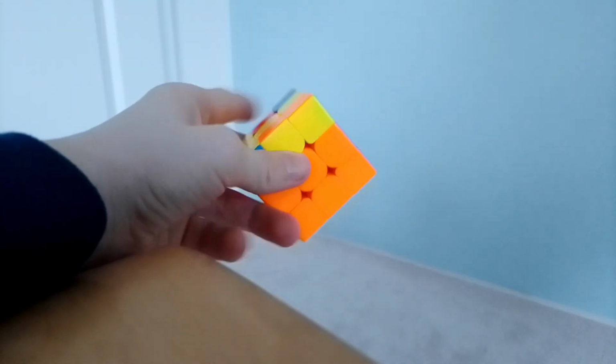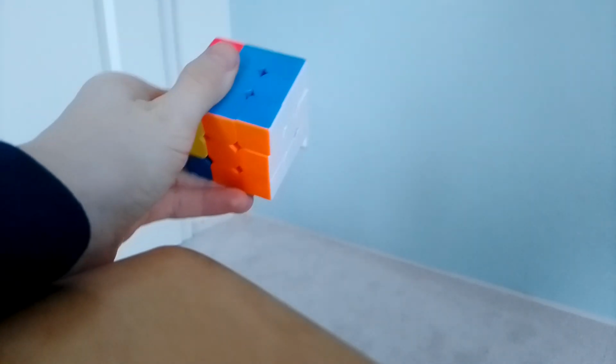Isn't that cool? Now you can solve the most of the cube, and how to solve the rest of this cube I will tell you in the next part of solving the Rubik's Cube. Have fun!